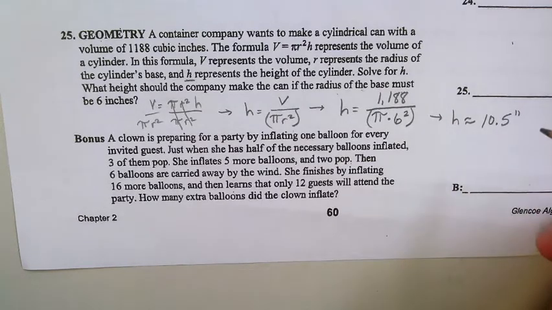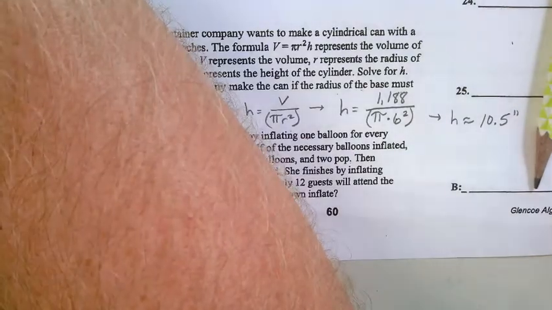You can go ahead and work on the bonus problem. I have the answer, and so I'll let you try to figure that out, and I'll give you a bonus point if you can show me the answer at the beginning of the test tomorrow. So I'll leave that with you. I hope that wasn't too fast, folks.